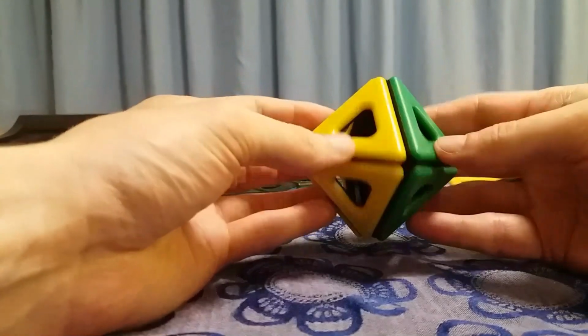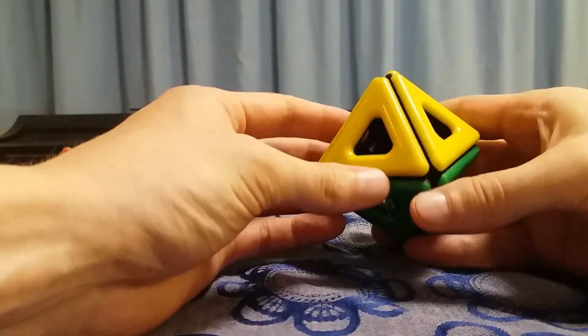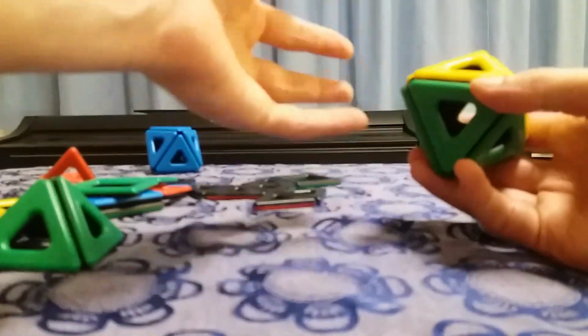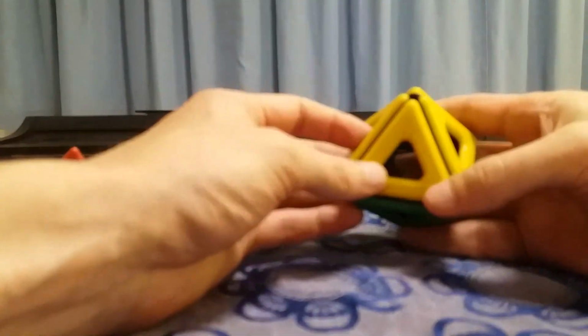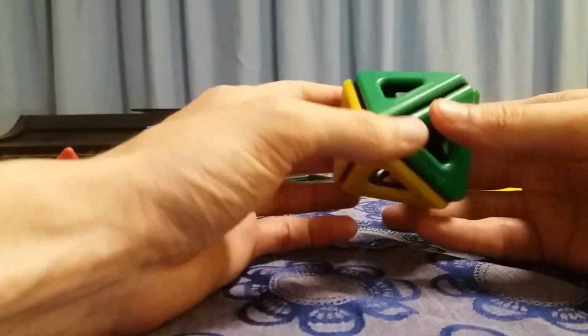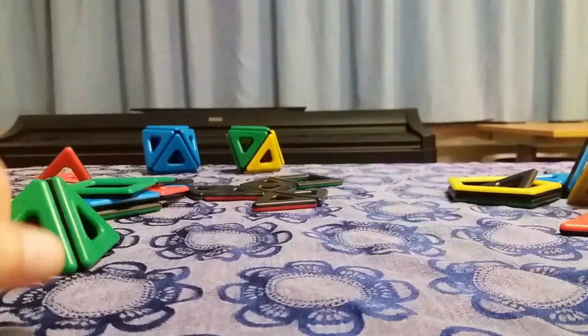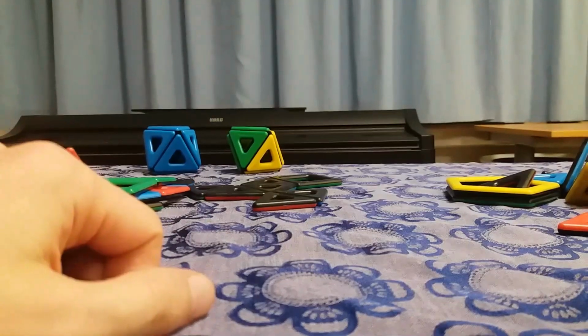You could also call this a rectangular bipyramid, because we started with a rectangle, specifically a square, as the base, and created two pyramids and put them back to back. So we have a square bipyramid, or an octahedron. So let's do this again.